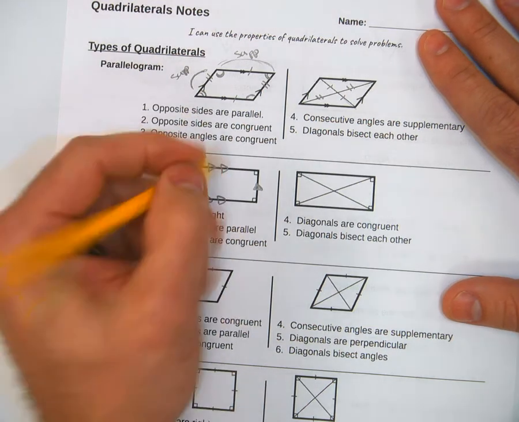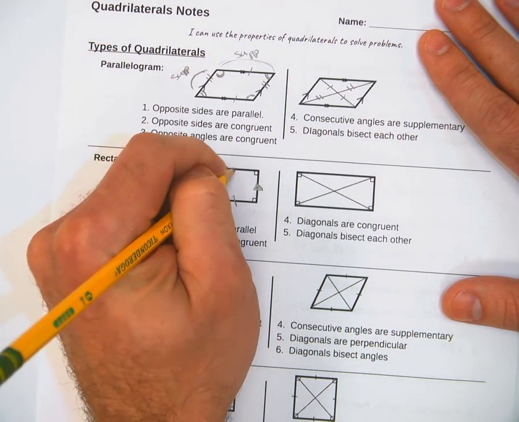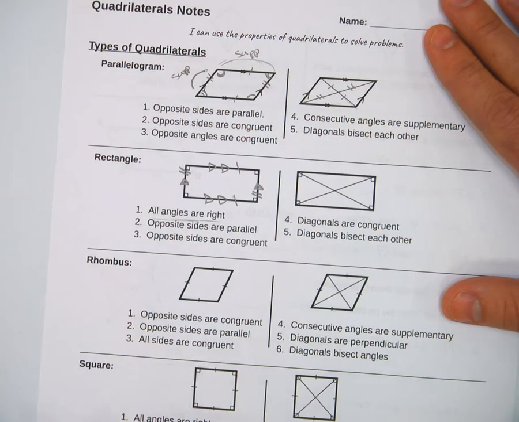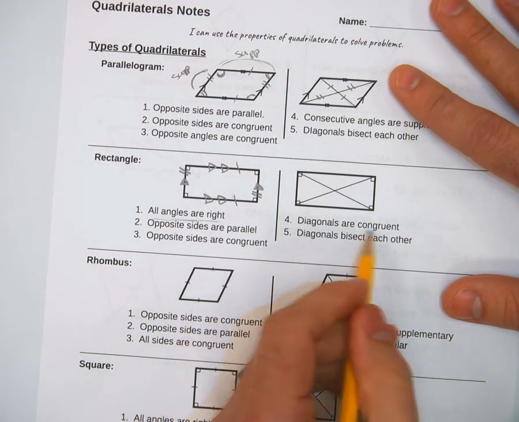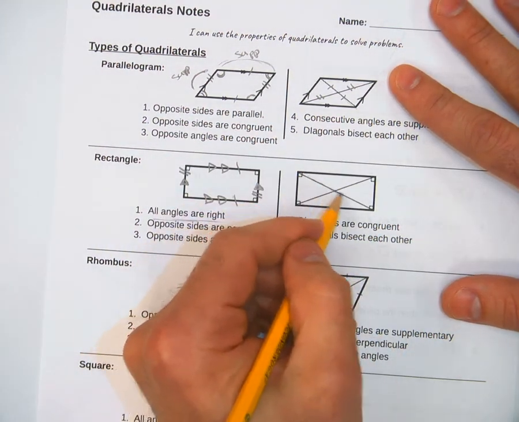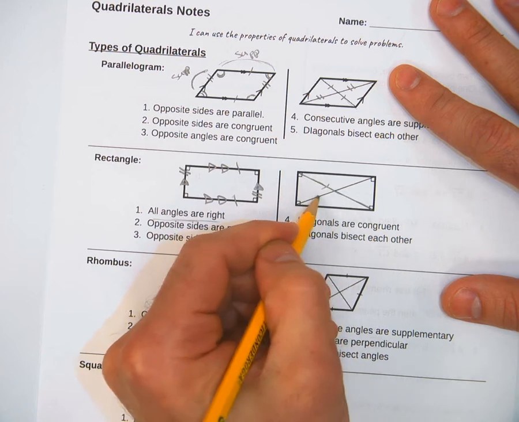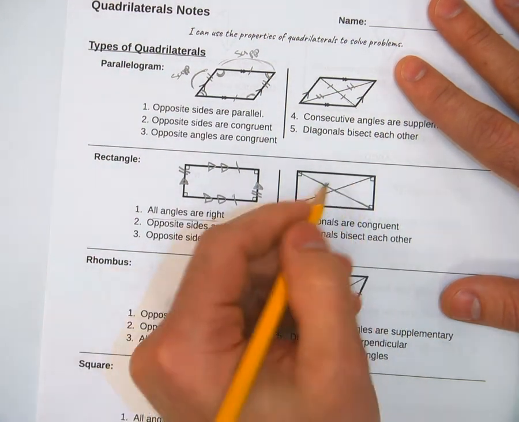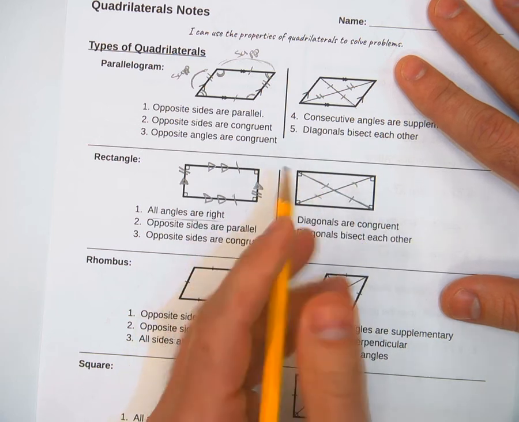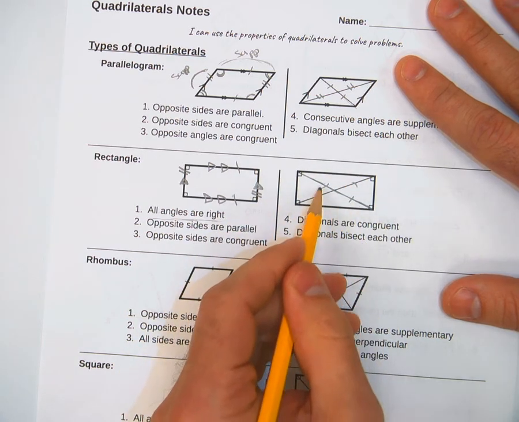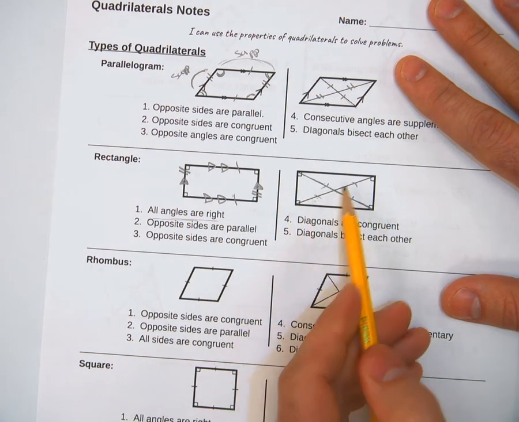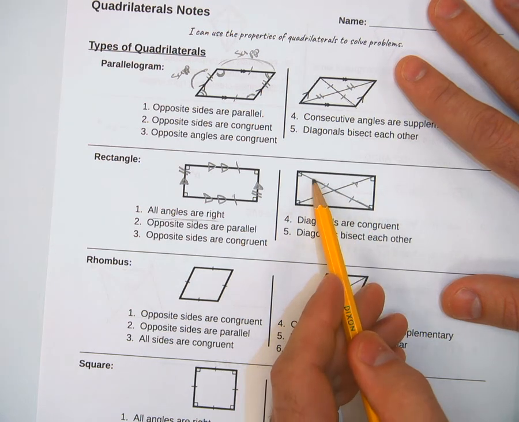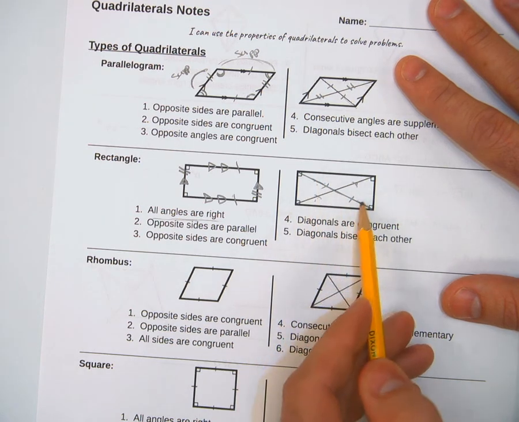Opposite sides are congruent. So we also know about a rectangle that this side equals that side and that this side equals that side. Now, diagonals. The diagonals are also congruent. So this whole line right here is congruent to this whole line right here. And the diagonals bisect each other. So we can go one step further and say, in this case, all parts of the diagonals are congruent. This equals this. This equals this. This equals this. And this equals this, all the way around, right?